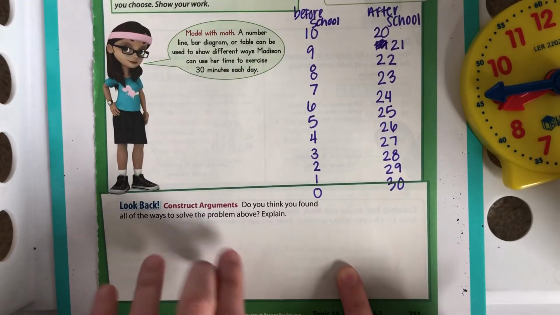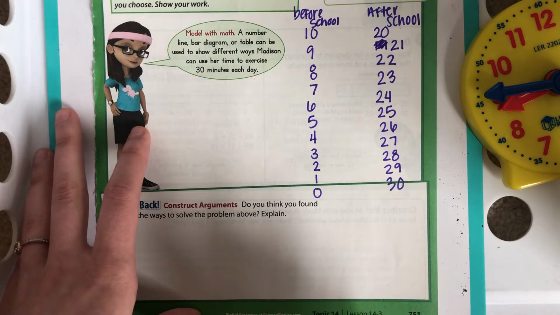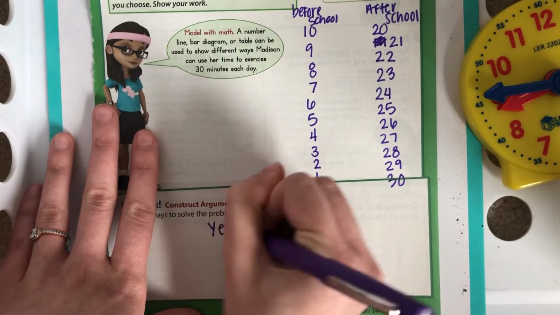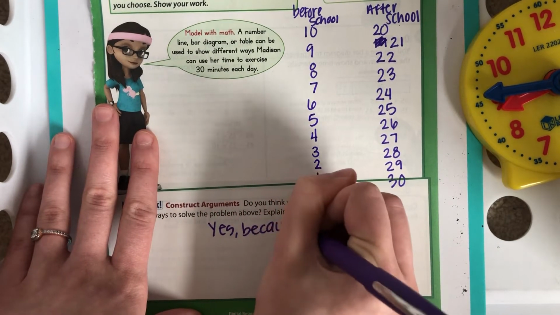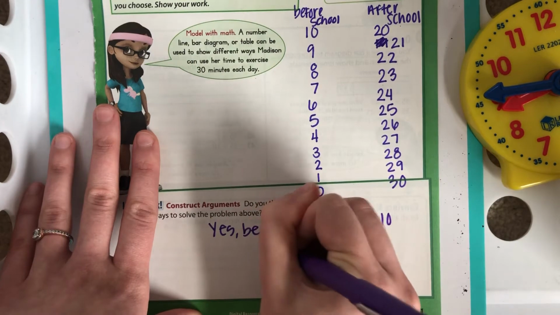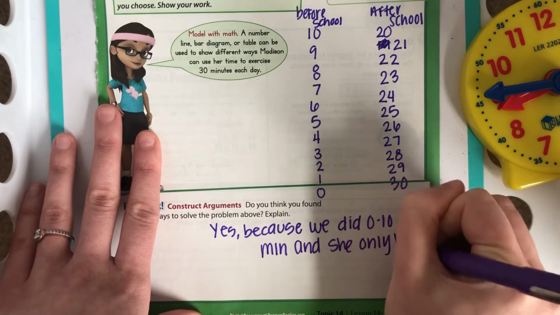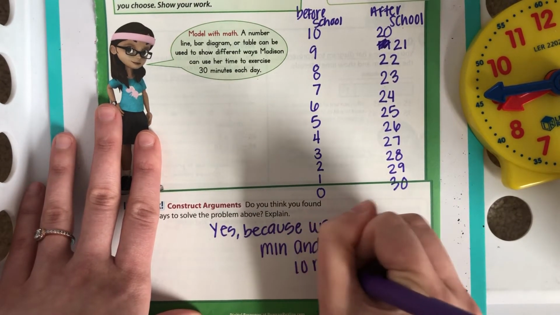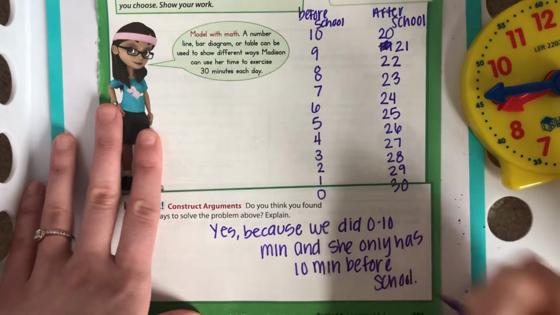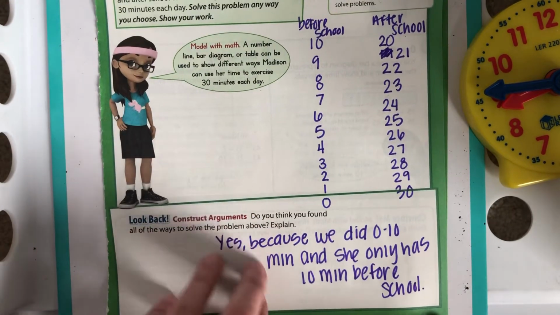Do you think you found all of the ways to solve the problem above explained? Okay, so yes, because we did 0 to 10 minutes, and she only has those 10 minutes before school to be able to exercise.